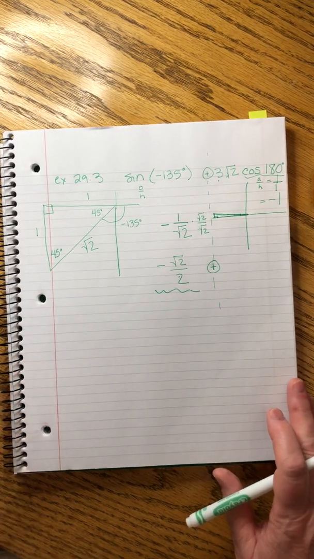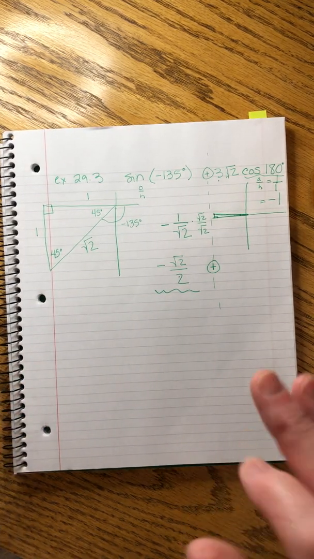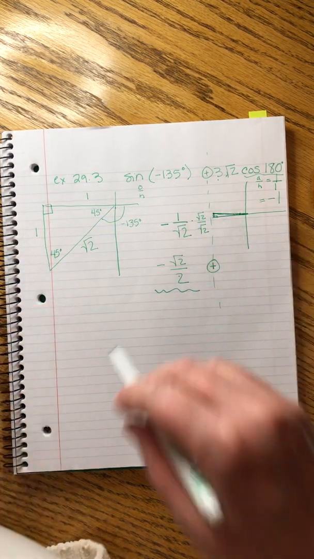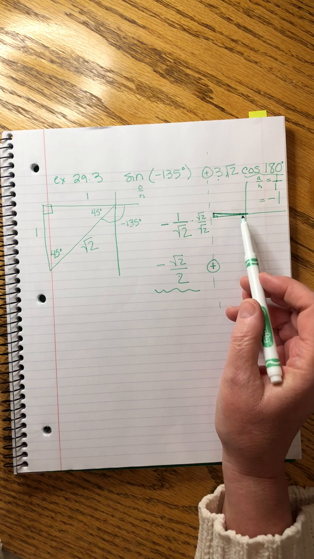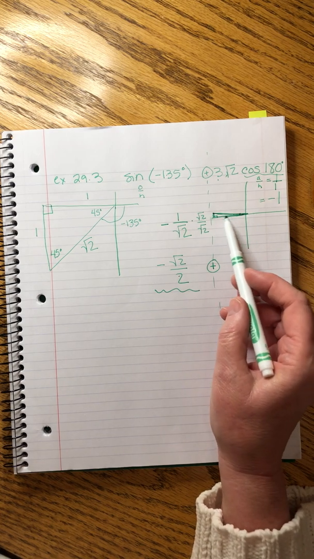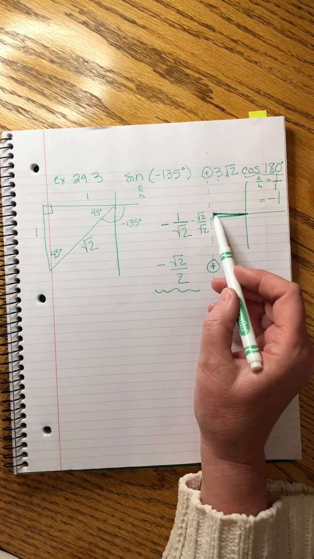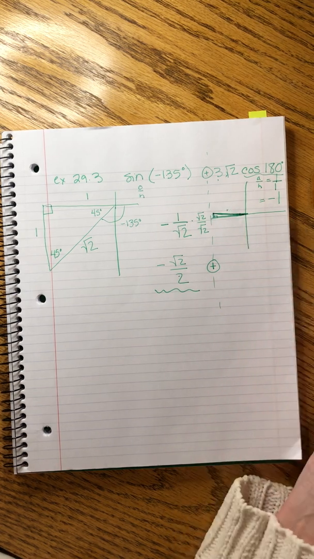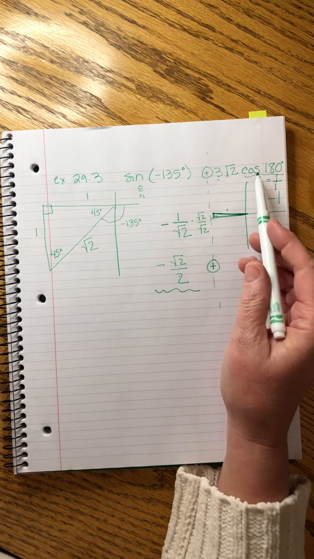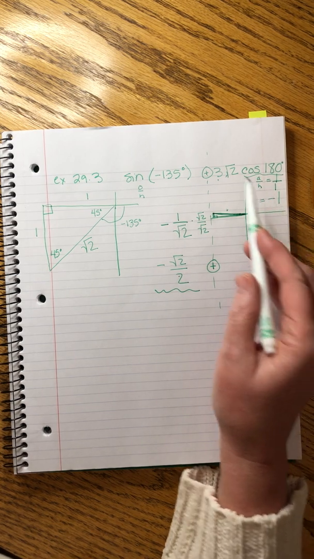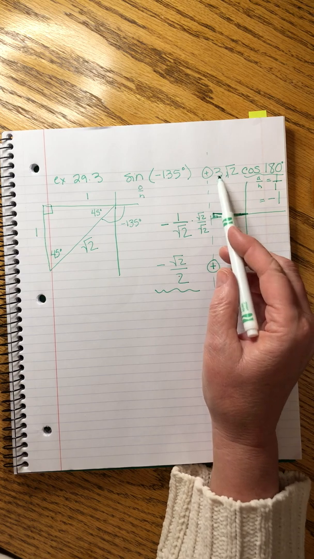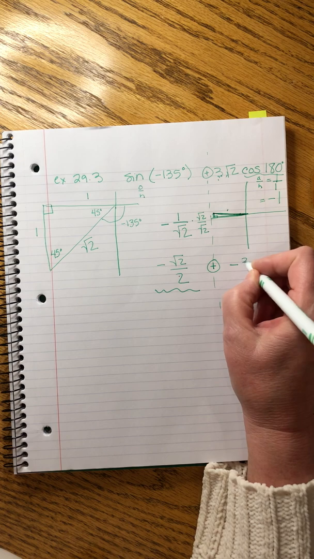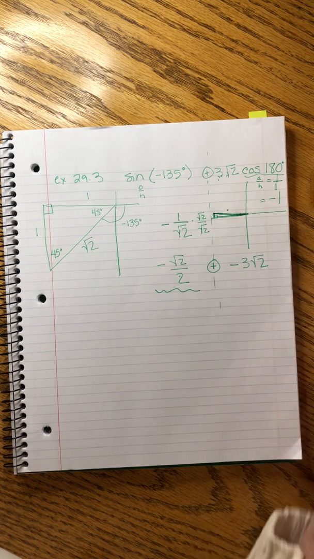I want you to have that chart handy, but I want you to struggle with the diagrams and try to figure out how you can wrap your head around this concept of there isn't an angle right at 180 degrees, but what if we drew one that's really close? Then we can figure out which side is approaching 0 and which side is approaching 1. Okay, so the cosine of 180 is minus 1, and so we just have to multiply it times 3 square root of 2, so this is going to be minus 3 square root of 2.